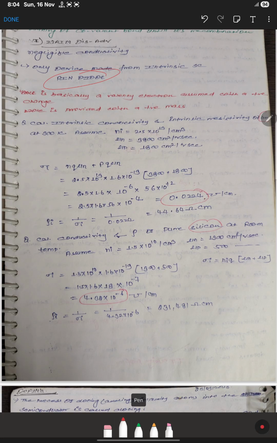Now here is a question. We have to calculate the intrinsic conductivity sigma i and intrinsic resistivity rho i for germanium at 300 K. Assume ni for germanium is 2.5 into 10 to the power 13 per centimeter cube, mu n is 3800 centimeter square per volt second, and mu p is 1800 centimeter square per volt second. So sigma i is equal to n q mu n plus p q mu p.